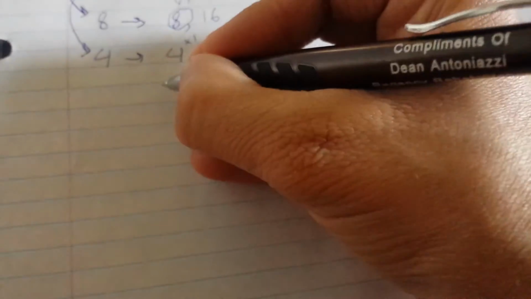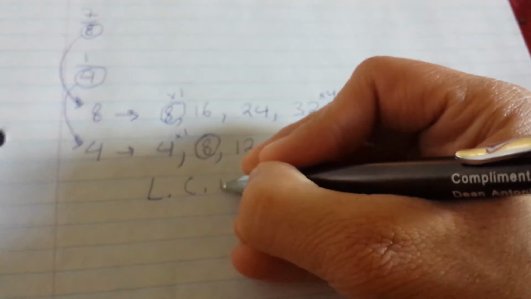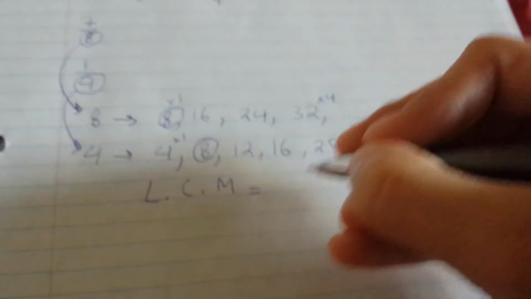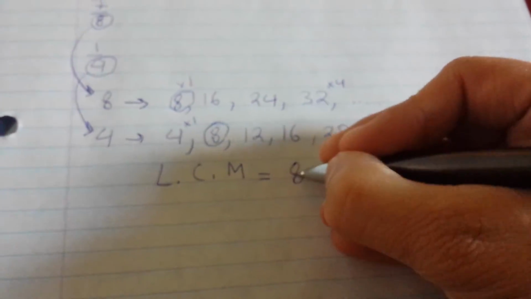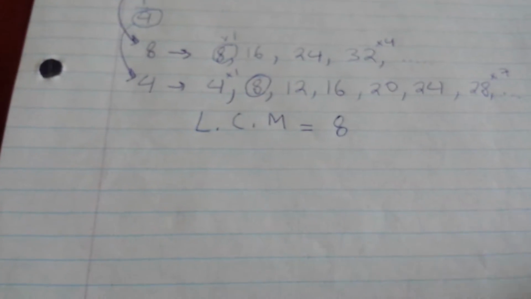So that will be our lowest common multiple. It will be 8 in this question. Now, this seems a little tedious to do, right? You ask yourself, is there some sort of shortcut?